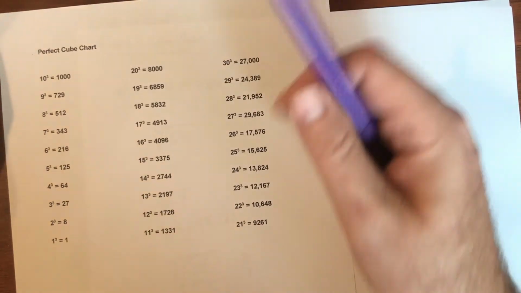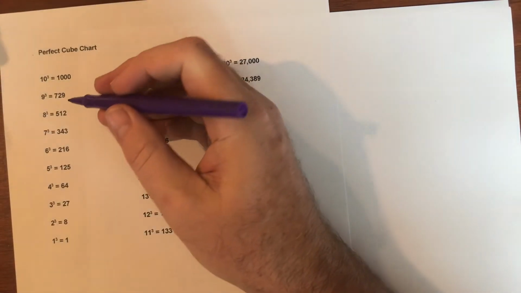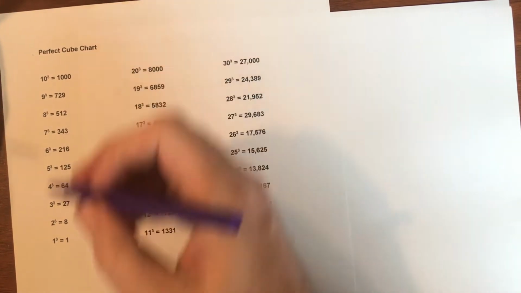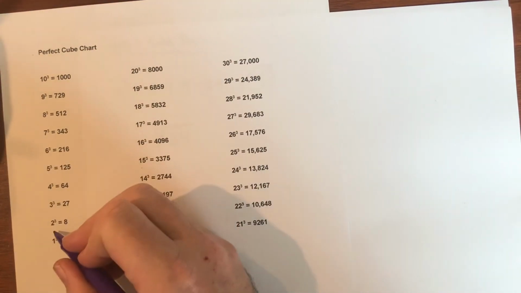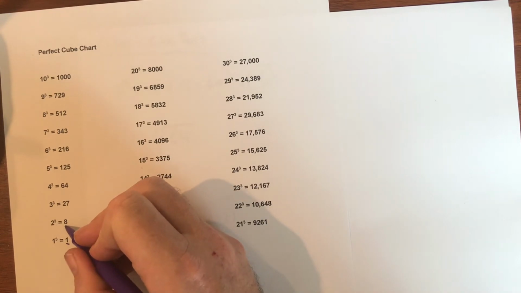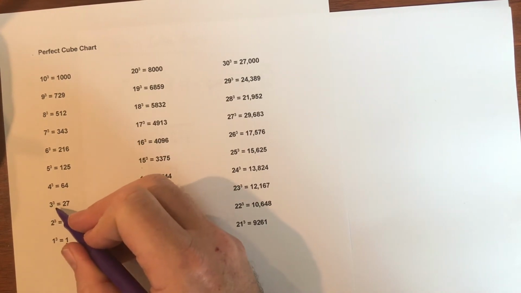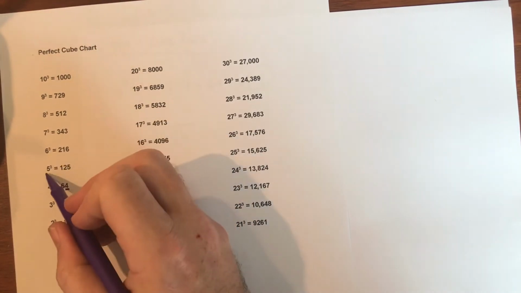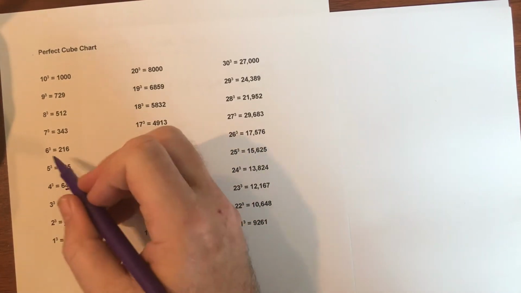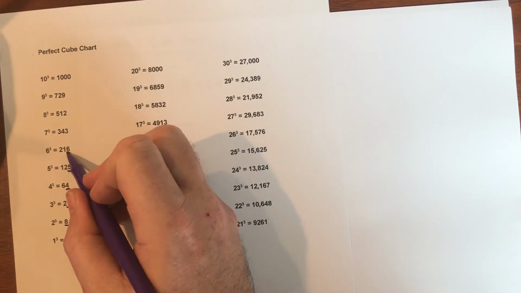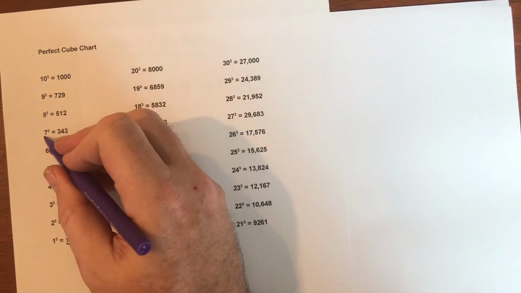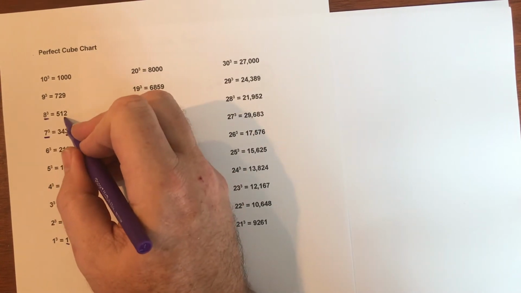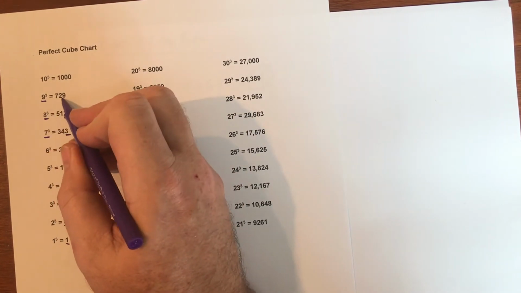So here we go. Let's look at the ones digit of the answers. 1, of course, is 1. 2 cubed ends in an 8. 3 cubed ends in a 7. 4 cubed ends in a 4. 5 cubed ends in a 5. 6 cubed ends in a 6. 7 cubed ends in a 3. 8 cubed ends in a 2. 9 cubed ends in a 9.